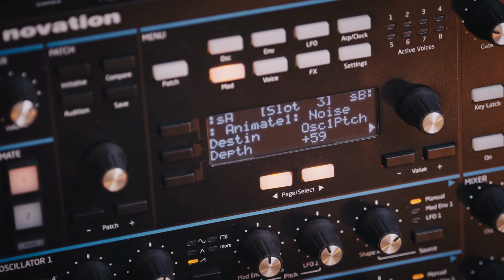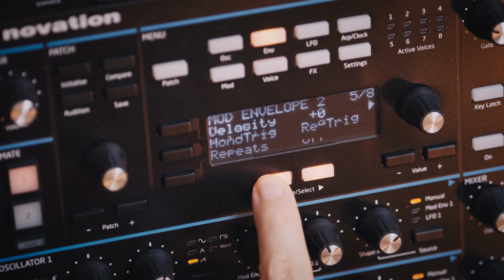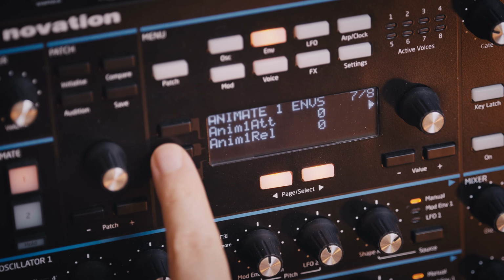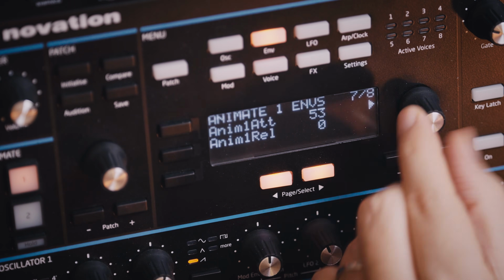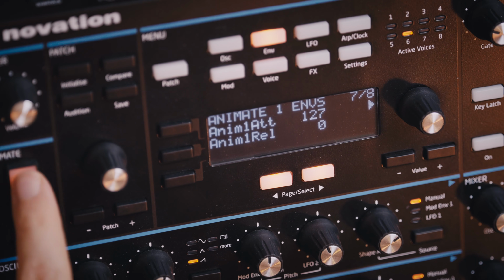So we want to adjust the curve now, or the envelope. So let's go envelope here. Look at that. It's all the way on page 7 and 8 for envelope 1 and 2, which is great. So let's crank this up. There it is, yeah, it's working.